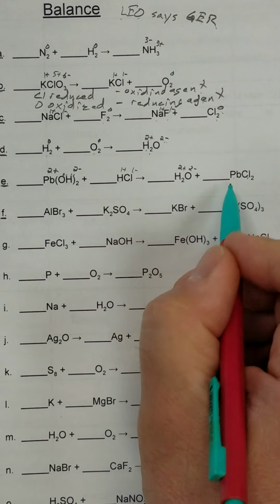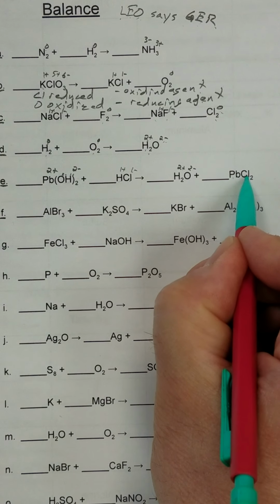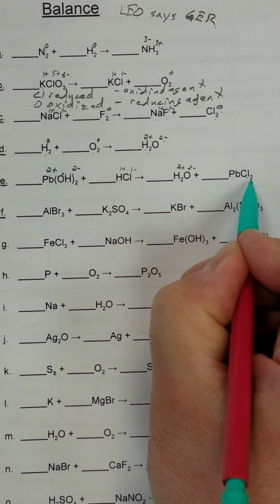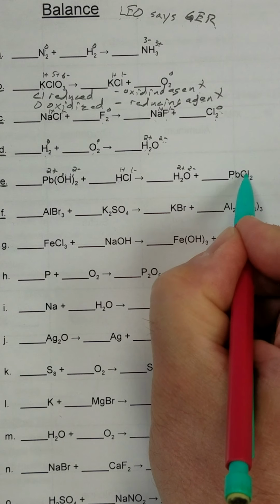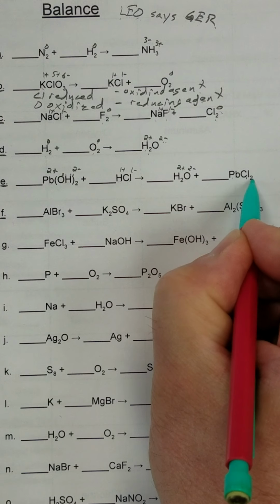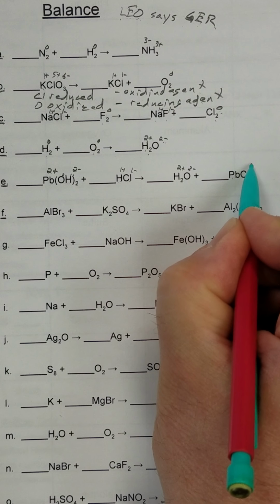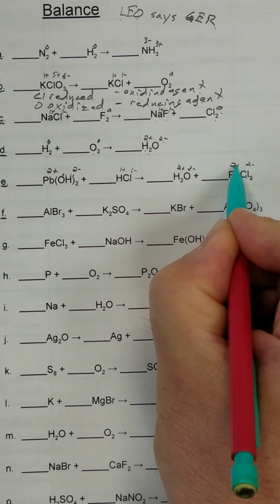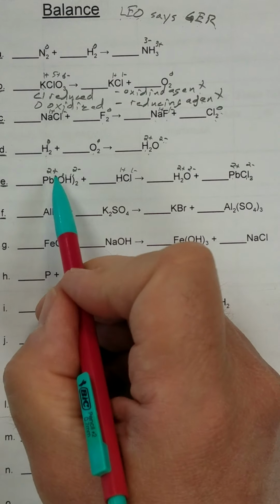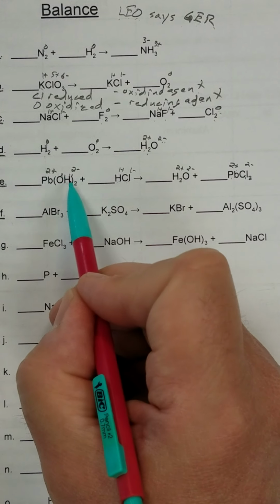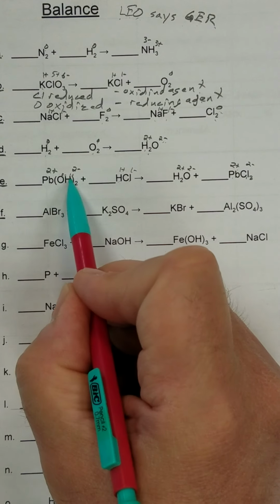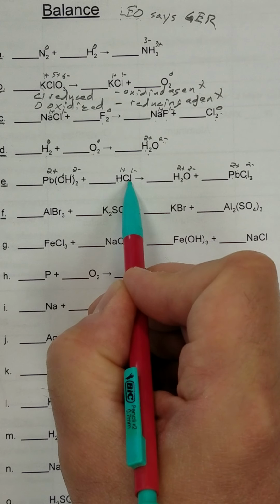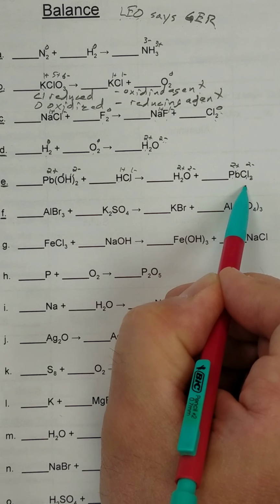Then the lead chloride: the chlorine, I have two of them, and because it's group 17, it's going to be 1- for each one, so it's a 2-, and the lead stays as a 2+. So lead stayed as a 2+, oxygen stayed as a 2-, hydrogen stayed as a 1+ in each case, and the chlorine stayed as a 1- for each one.